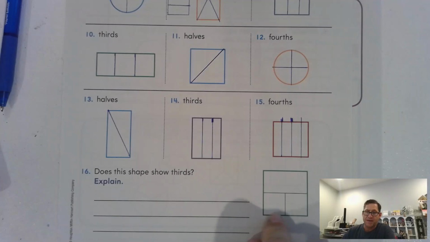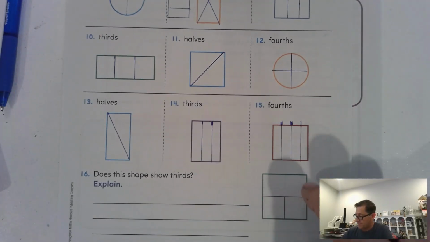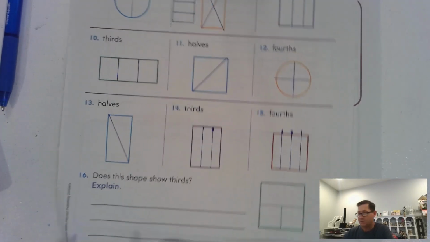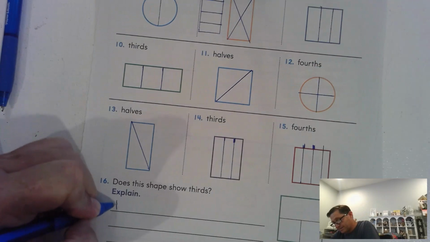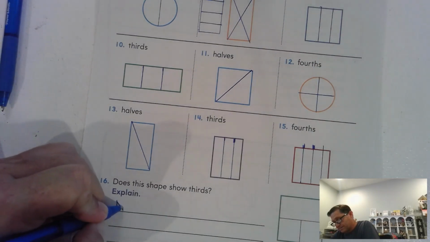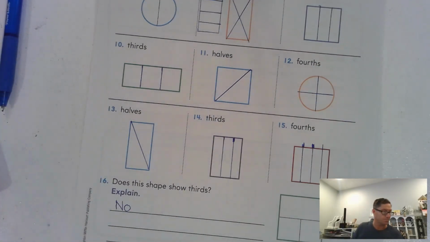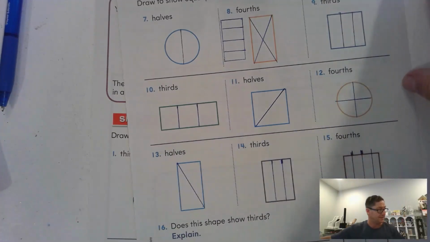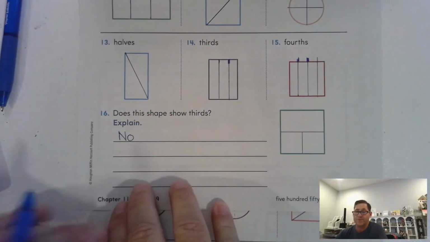All right. Does this shape show thirds? It doesn't, right? Because this rectangular piece is twice as long as this one. So no. So just because it has three pieces doesn't mean it's thirds.